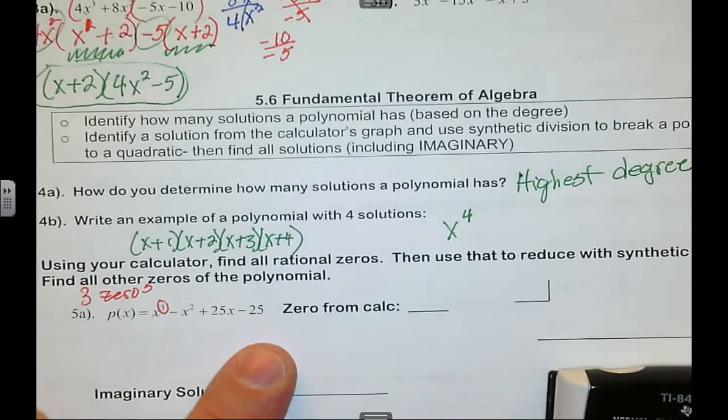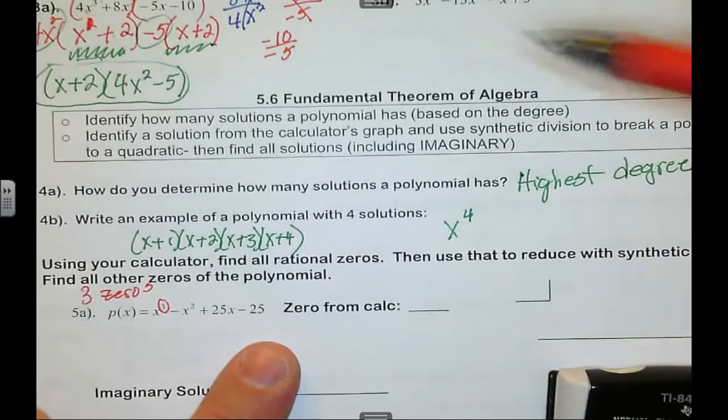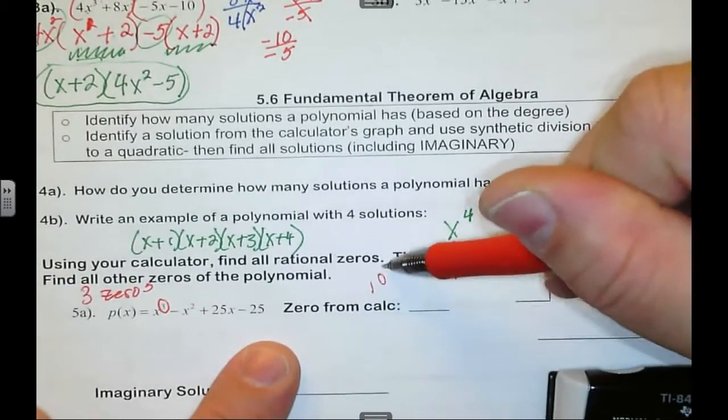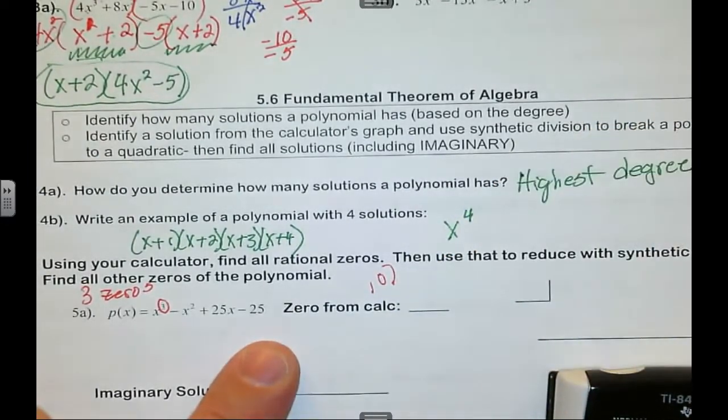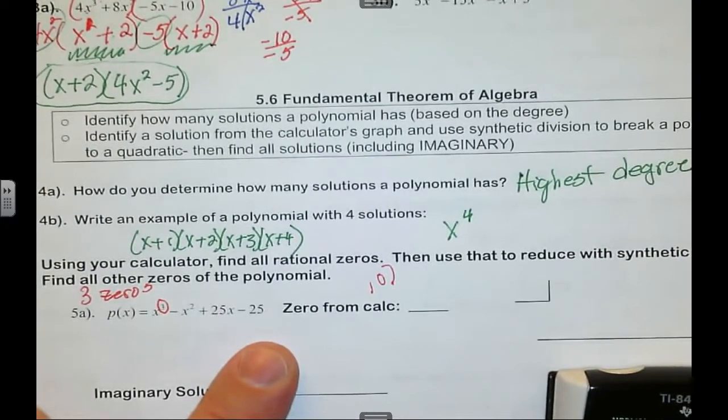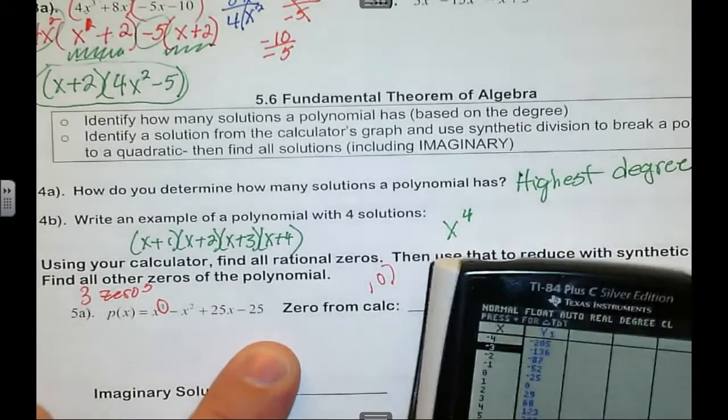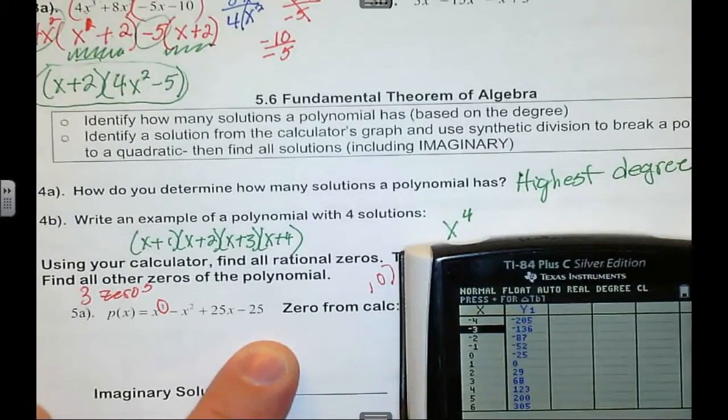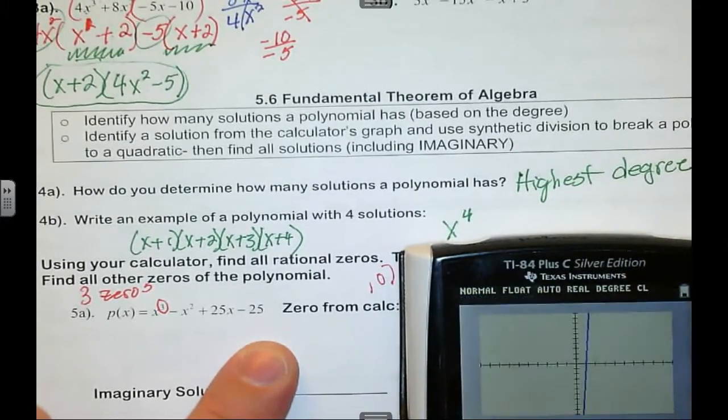I'm going to double check. I know x-intercepts have a y value of 0, right? I'm gonna try the cheater's way first. I'm gonna look at my chart. Here's my graph. It looks like it's at 1. That's my x-intercept.